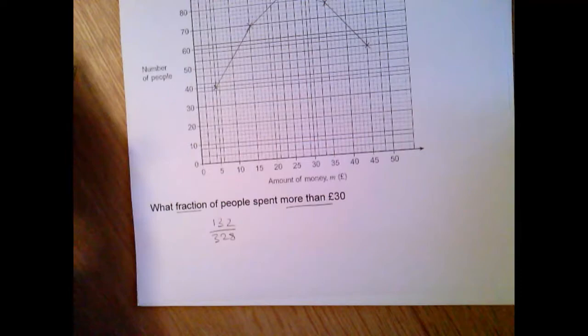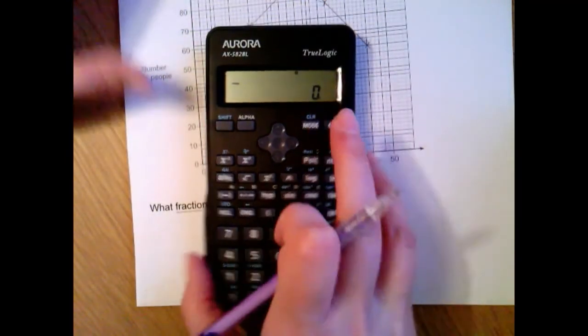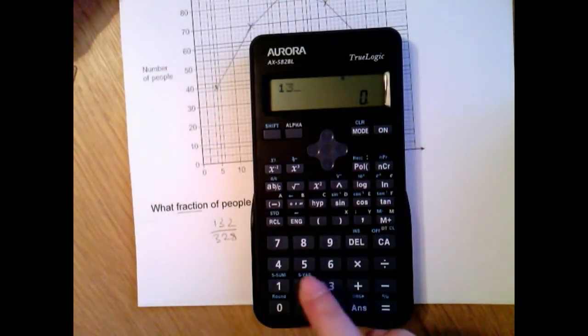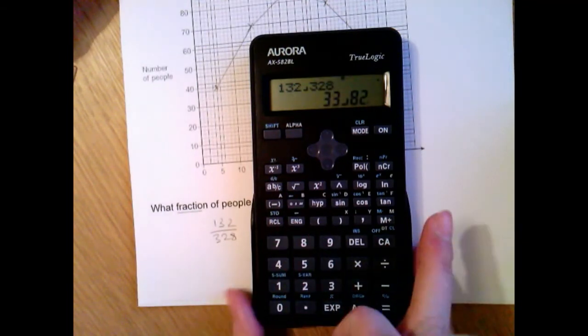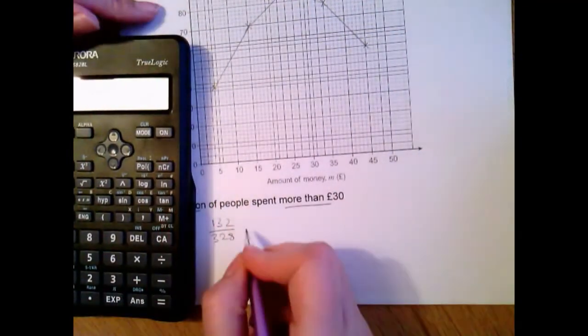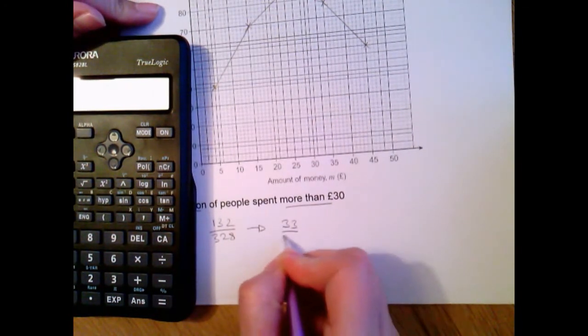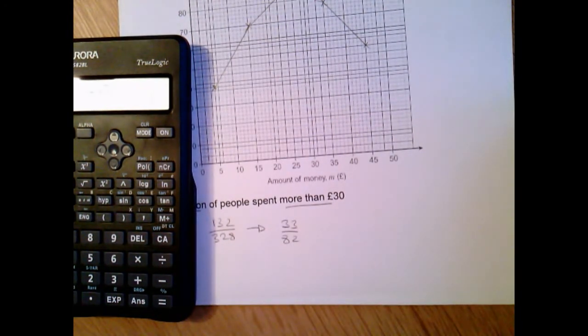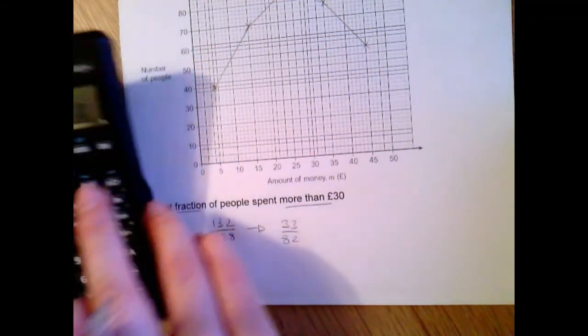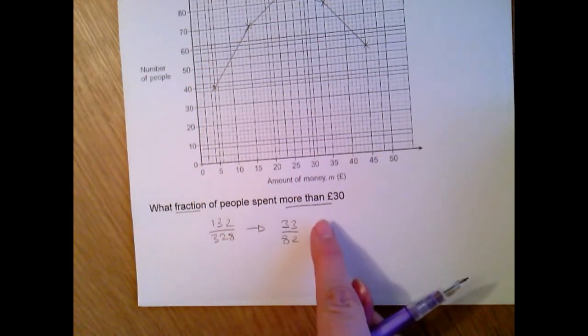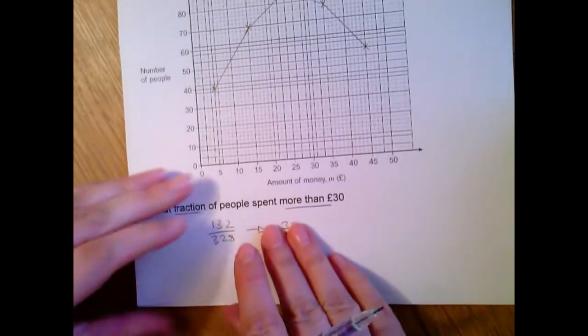It didn't say for you to simplify it, but you can simplify it on your calculator. So that's 132 over 328. Doesn't simplify down very much really. So 33 out of 82. If it doesn't ask you to simplify, I would maybe just leave it in case you simplify and then mess it up and get the wrong answer.